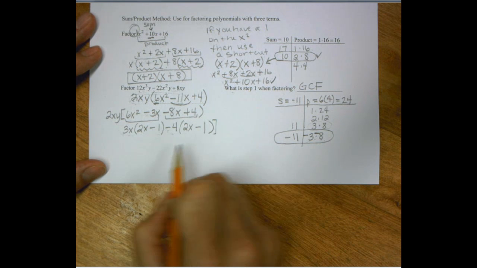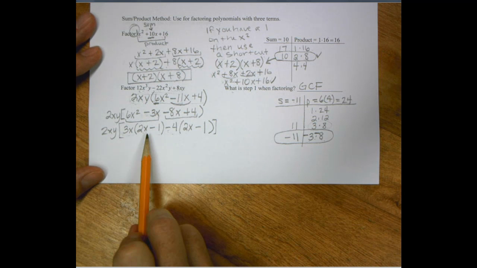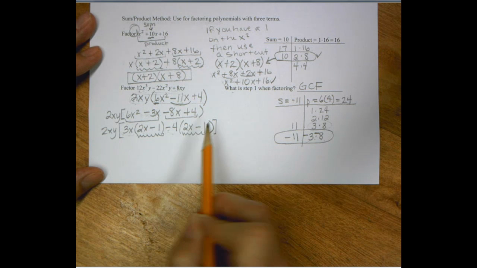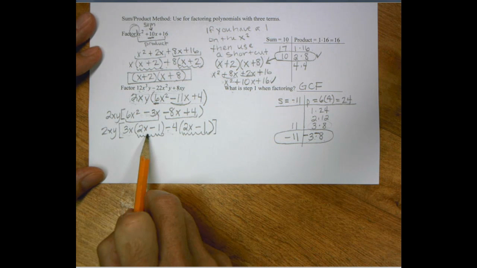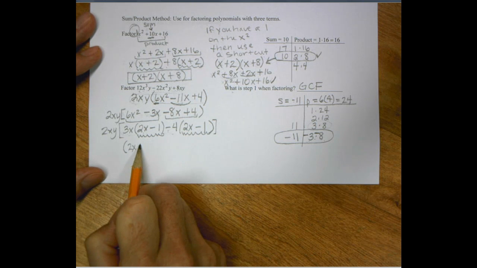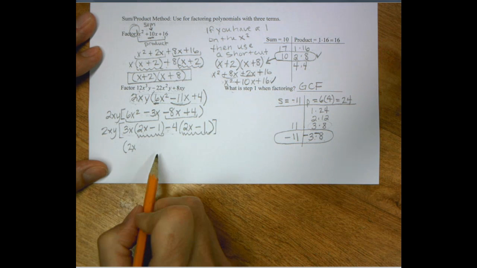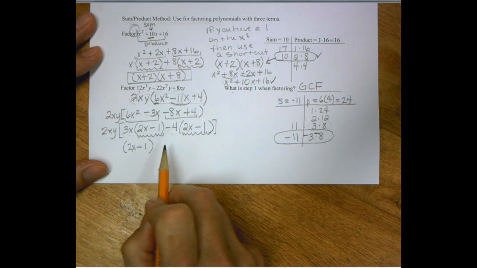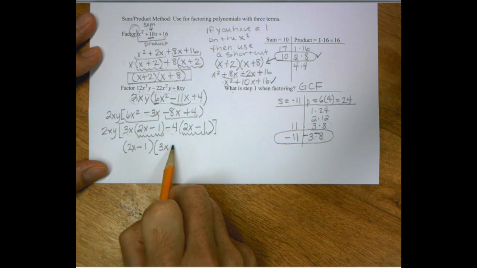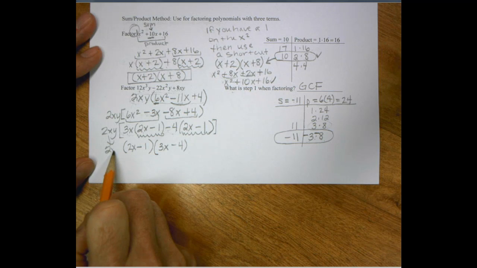Now remember, I still have my greatest common factor out front, and now I'm to the point where I'm looking for another greatest common factor inside the big square brackets, and I see it's this quantity 2x minus 1, so I'll pull it out to the front. 2x minus 1 out to the front, and what's left is this 3x and this minus 4. And of course, bring down the 2xy.